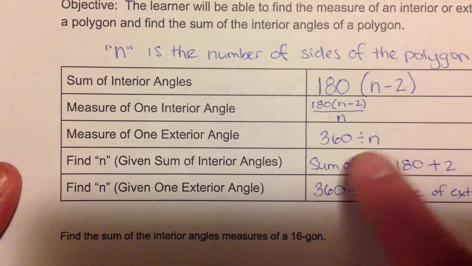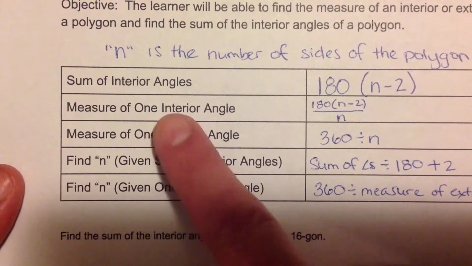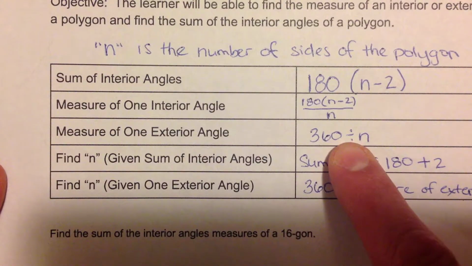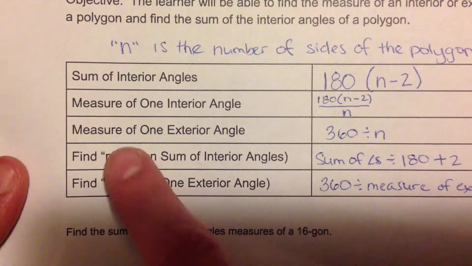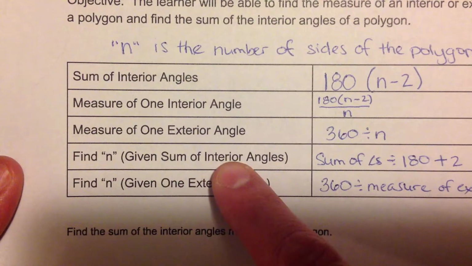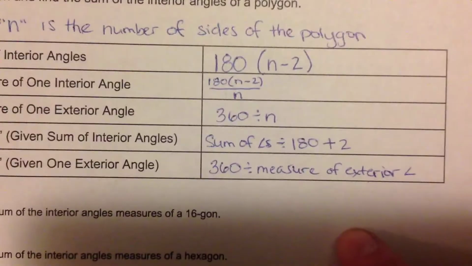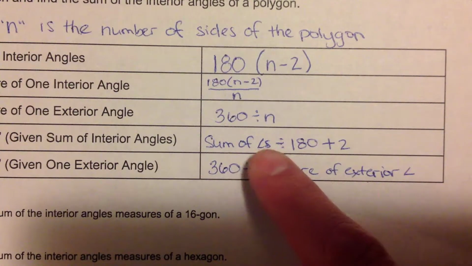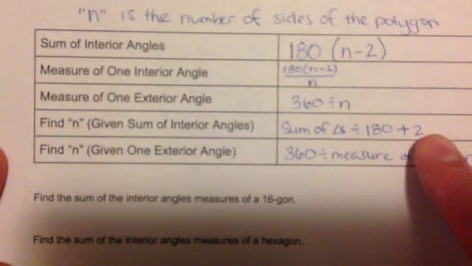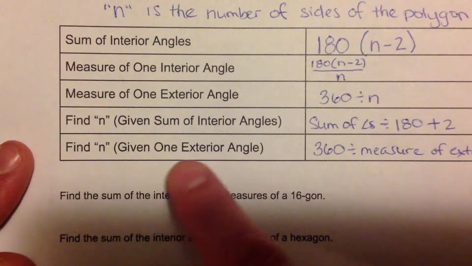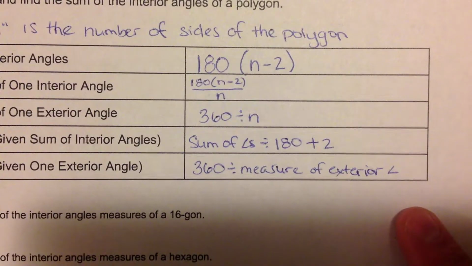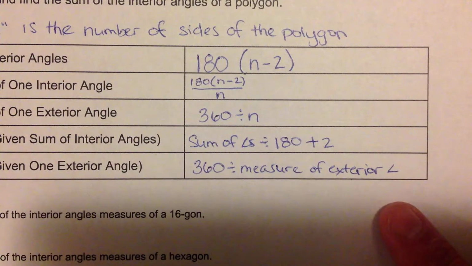If you'd like one exterior angle, notice these are one exterior angle, not the sum. One exterior angle is 360 divided by n. Now if we want to find the number of sides, we have a couple different formulas. Finding n given the sum of the interior angles, you take your sum of your angles, divide by 180, and then you add 2. In order to find n if you're given an exterior angle, that one's a little bit easier. You take 360 and divide it by the measure of one exterior angle.